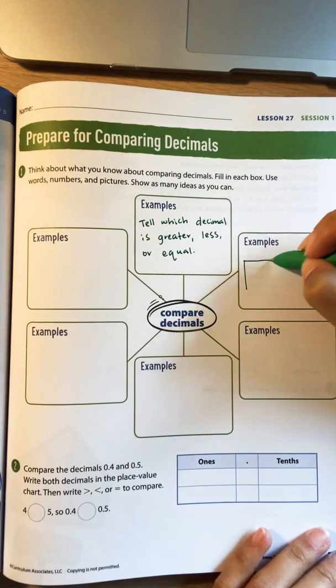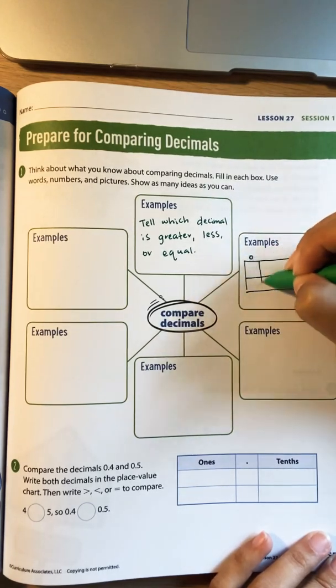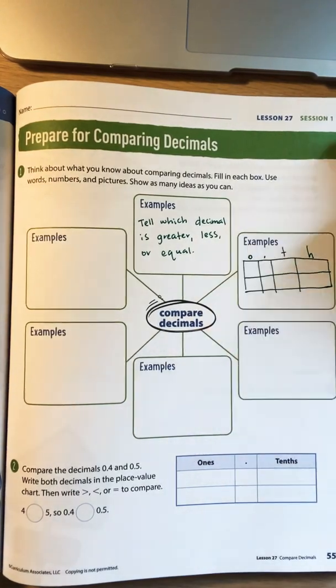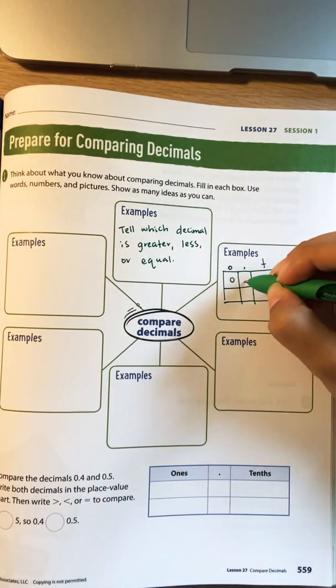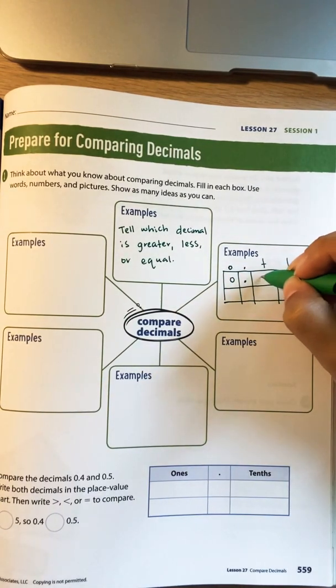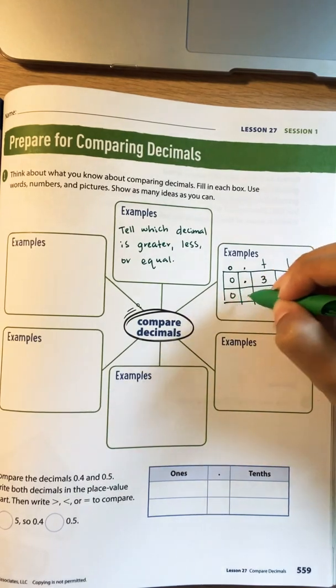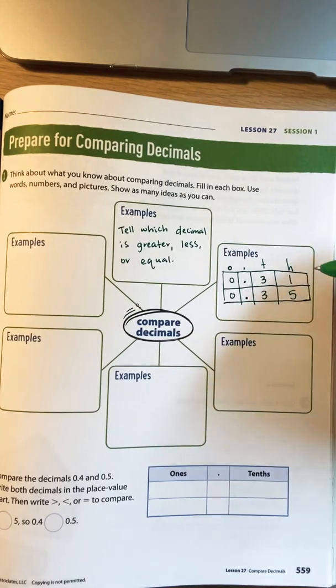I could draw a place value chart. This will be ones, decimal point, tenths, hundredths. Just shortening everything. So 0 and 31 hundredths, 0 and 35 hundredths.